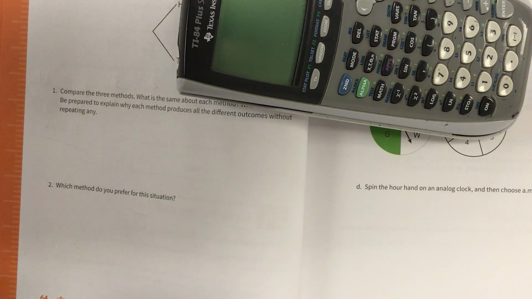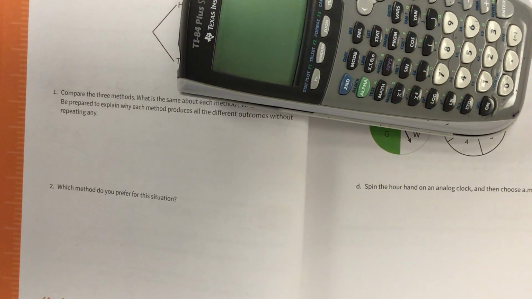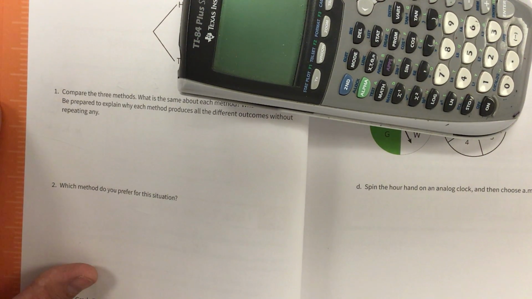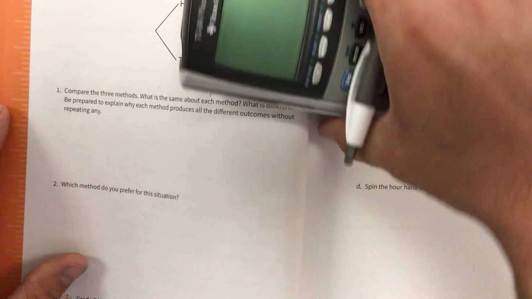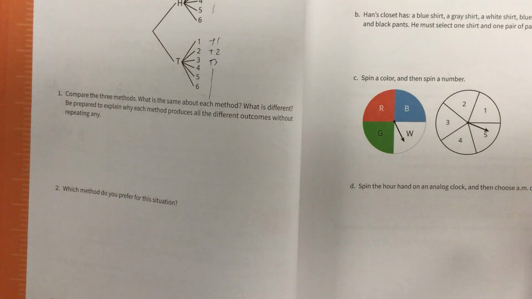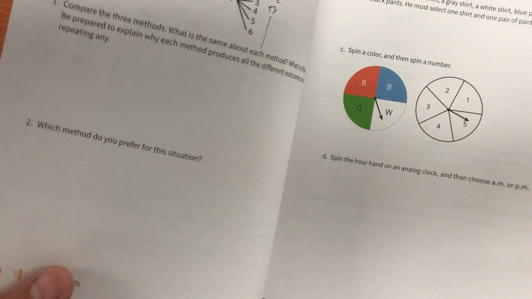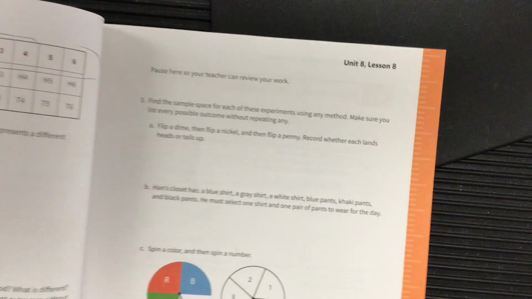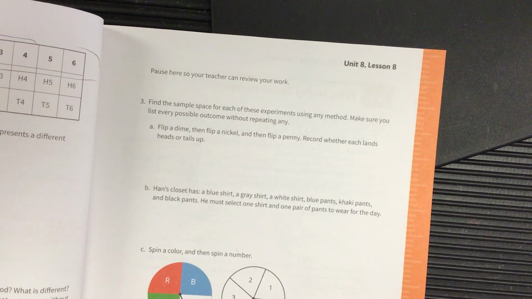All right, out of curiosity, who prefers the list? Just writing them out. Couple? How about a table? A few more? How about the tree? Following the branches, okay, so that seems to be the most popular. If it doesn't ask you to do it one way, you can do whichever way you choose. We'll probably choose one of each here so everybody gets a chance to do their favorite.